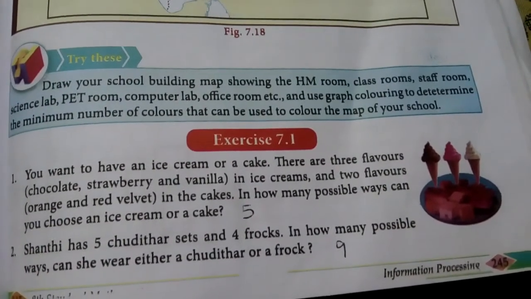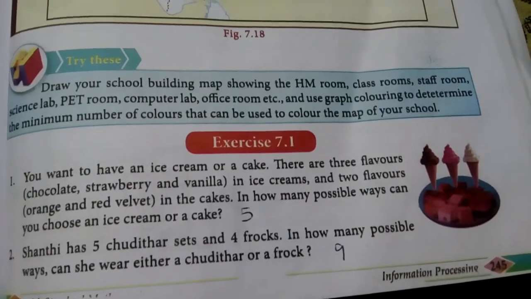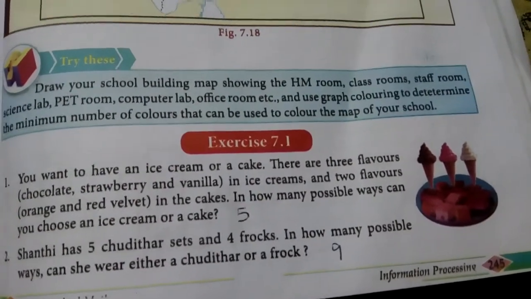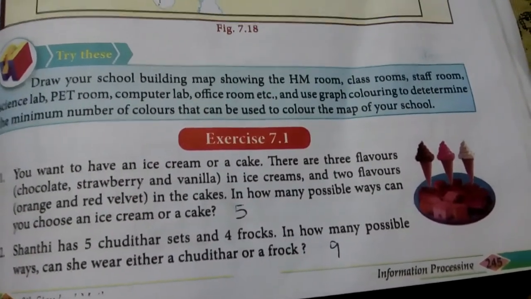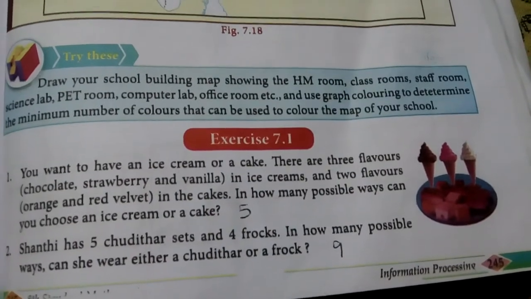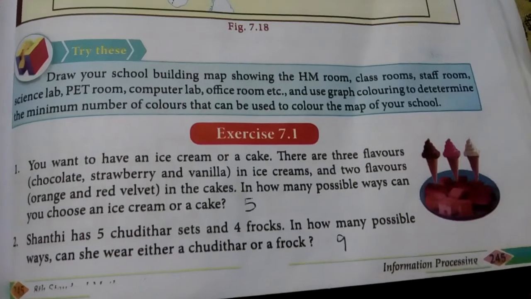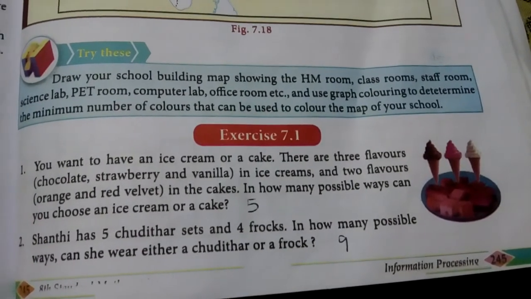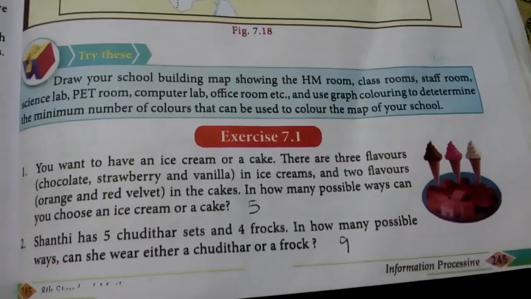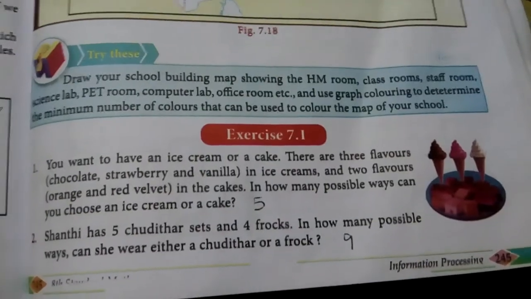So here how many possible ways were there? 5 plus 4, because 5 churidar sets and 4 frocks were there. So there are 9 possible ways. 5 plus 4 is 9. 9 possible ways she can choose either a churidar or a frock.